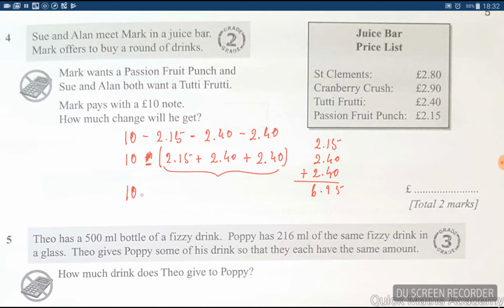So I'll do 10 minus 6.95. Okay, and I'll do it here very fast. 10, which is the same as having 10.00, okay, minus 6.95. Okay, so 5 to 10 is 5, 9 plus 1 is 10, 10 to 10 is 0, never spare 1, 7 to 10 is 3.